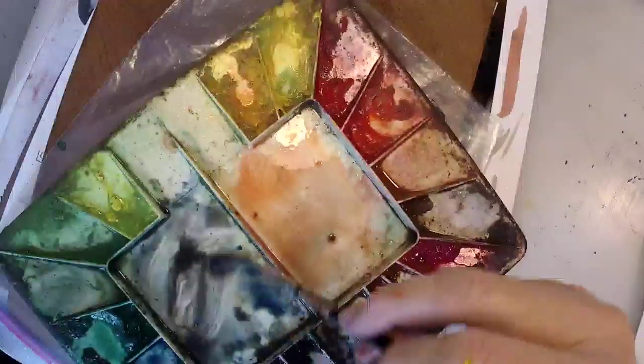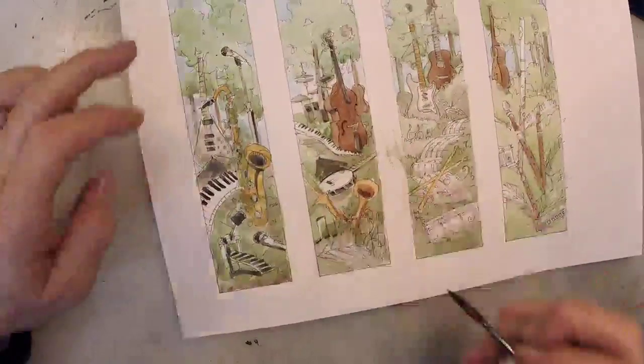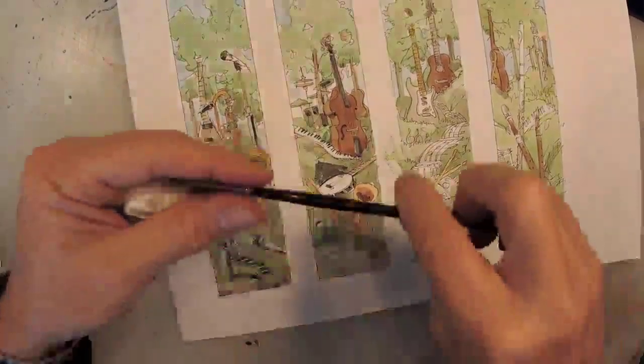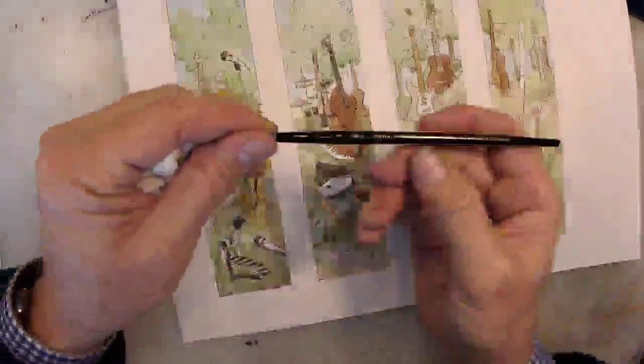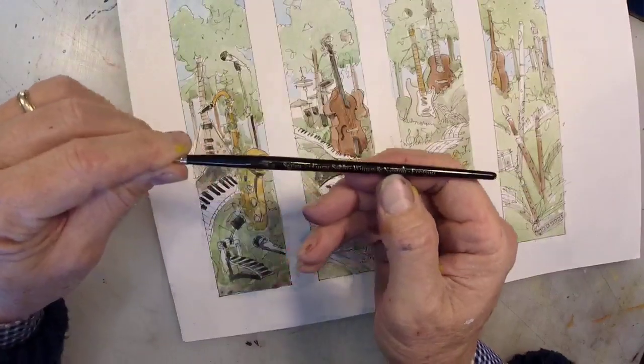Again, here's my watercolor tray. I just sprayed it with water to reactivate the paint. I'm going to change brushes here just for a minute. Now this is a Winsor Newton Series 7, okay? The Winsor number 1, Series 7, finest sable, Winsor Newton, England.